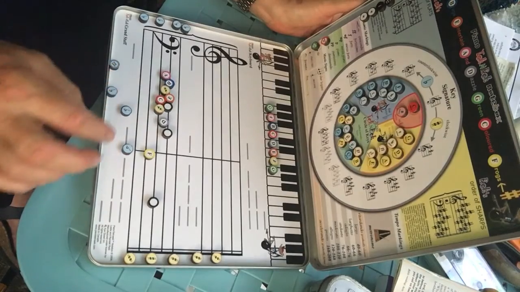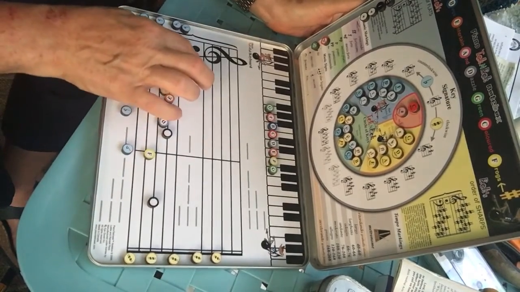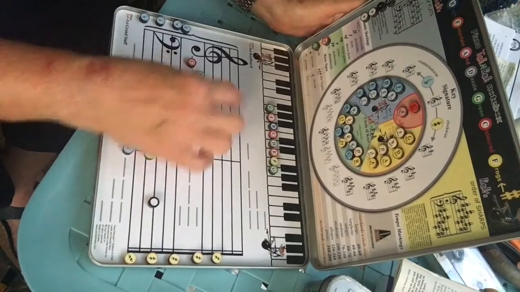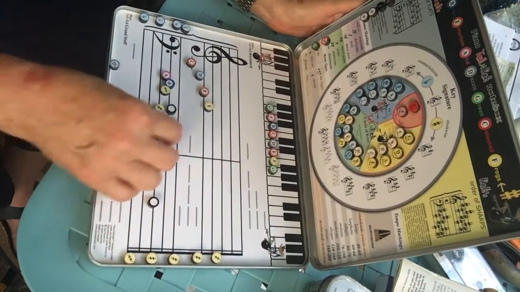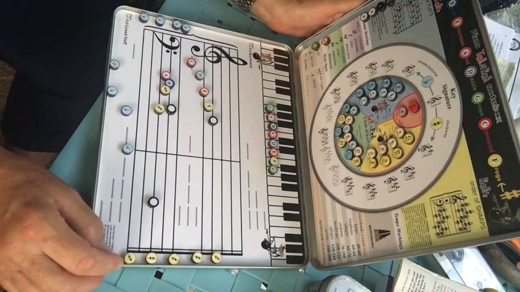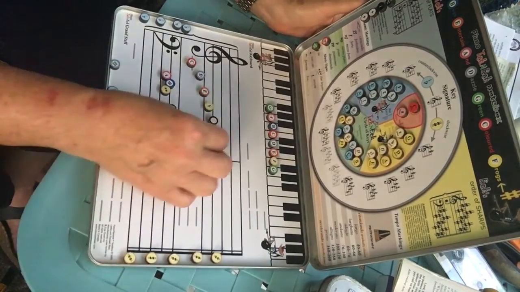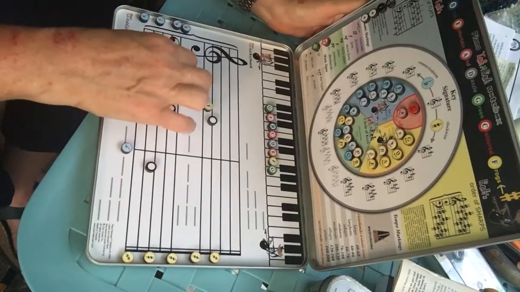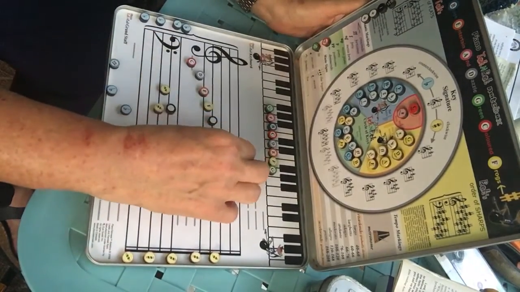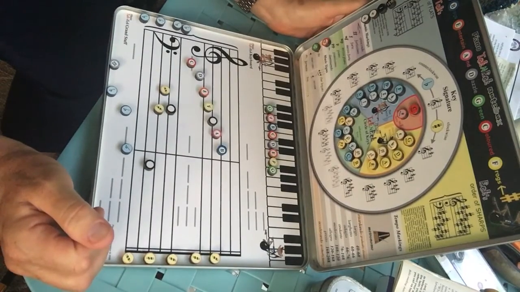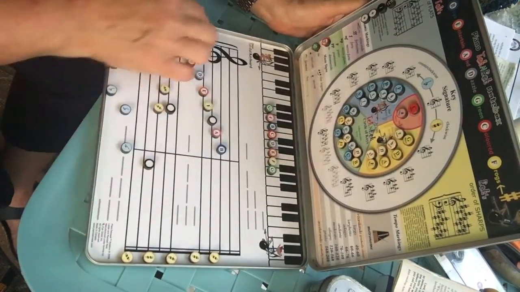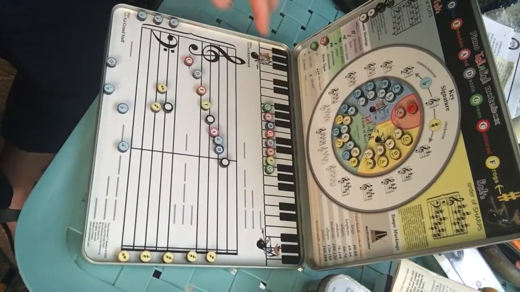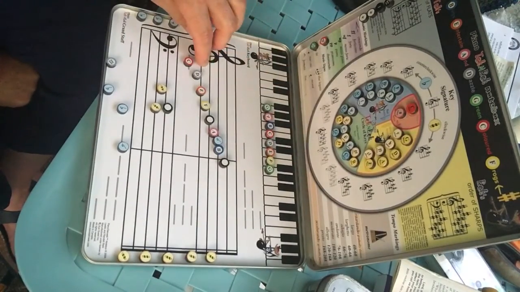And let's transpose that to C. So we'd have C, D, E, F, G, A, then lowered seventh scale degree, B flat, and C. So that's a C Mixolydian scale, Mixolydian scale starting on C.